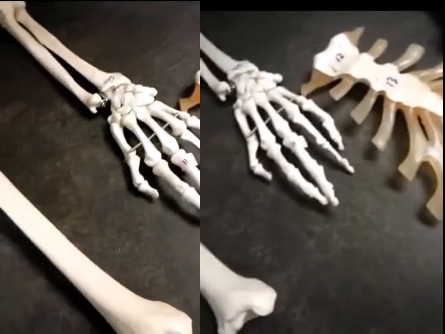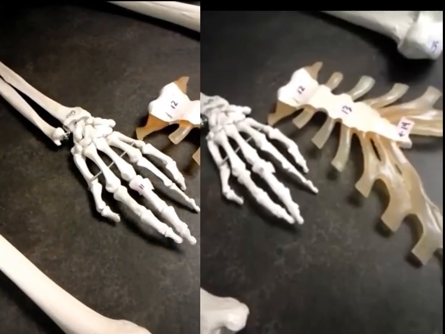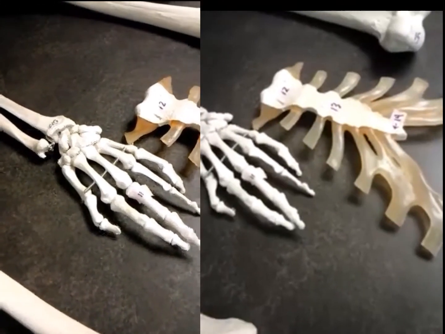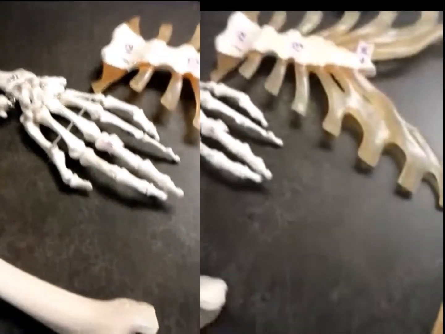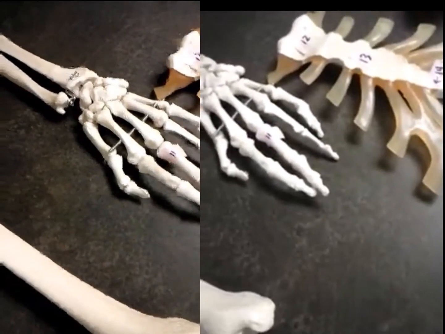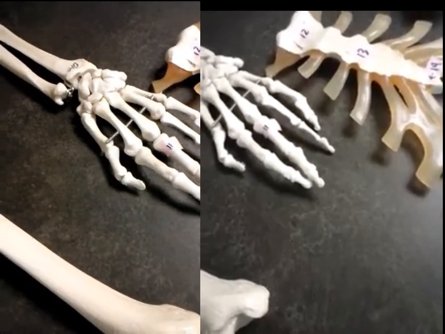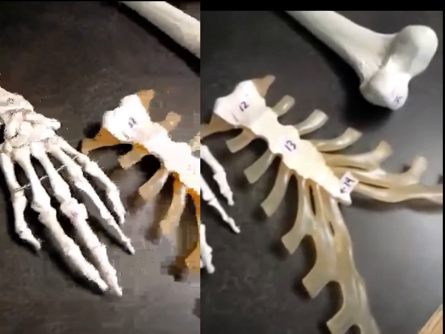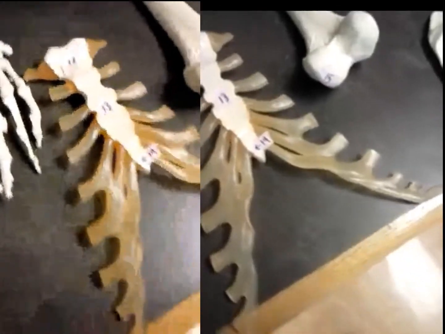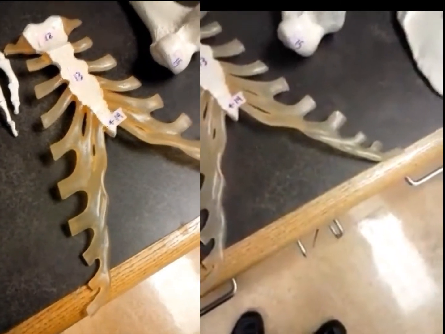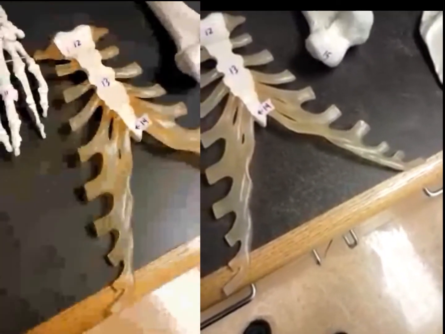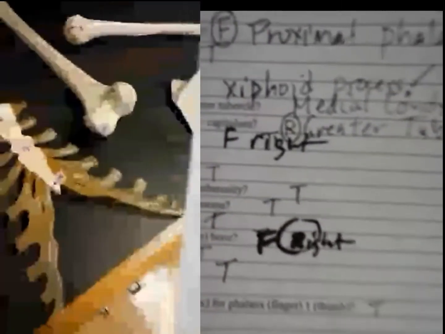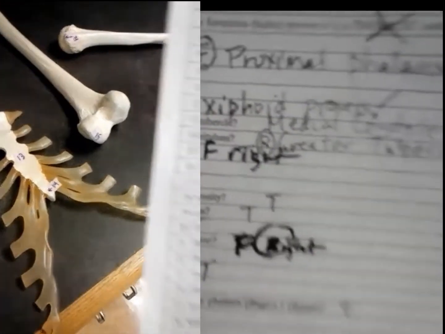Number 11 is false. Number 11 is the proximal phalanx, the proximal phalangeal bone. It is not metatarsal 3. Number 12 is true. Number 13 is true. But number 14 is false. Number 14 is not the sphenoid process of the sternum. It's the xiphoid process of the sternum.